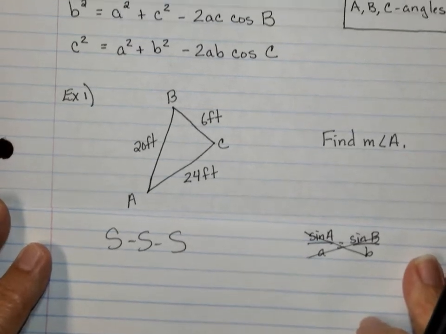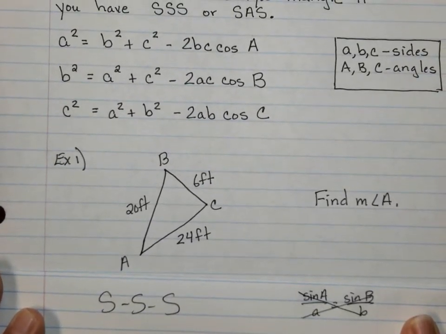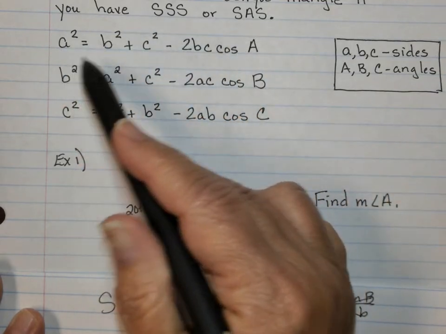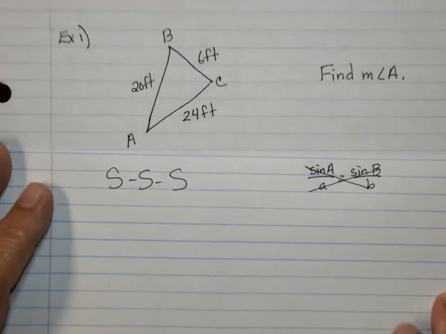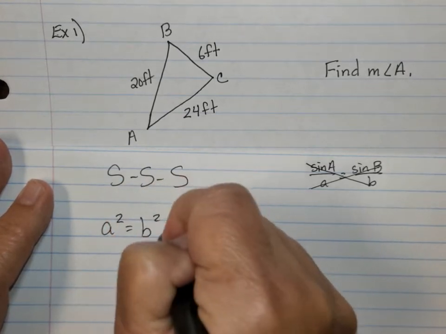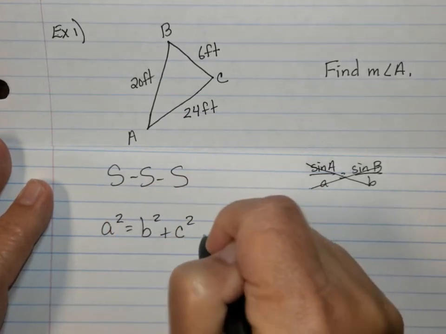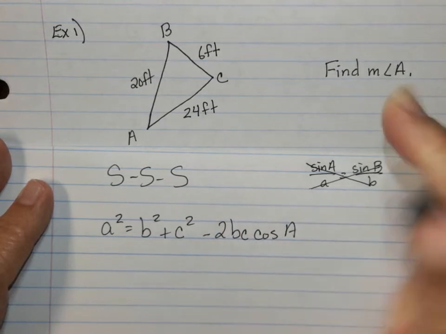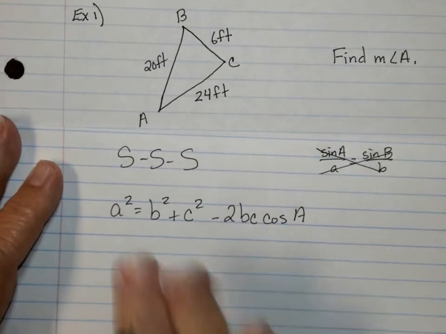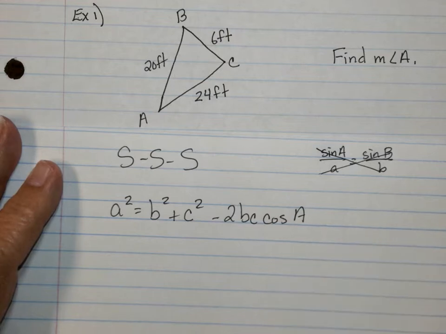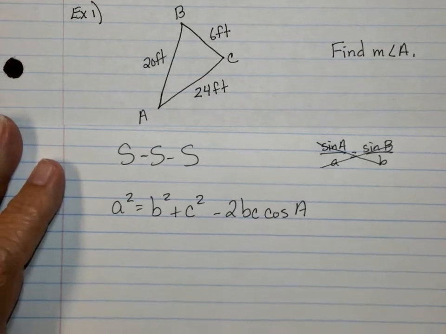So our first task is to decide which one of these equations we need. If we need to find angle A, we're going to use this top equation. I'm just going to write that down here: a squared is equal to b squared plus c squared minus 2bc cosine of A. Once we've looked at our drawing and figured out which formula we need, now we're just plugging and chugging. We're just substituting and doing a little bit of algebra.